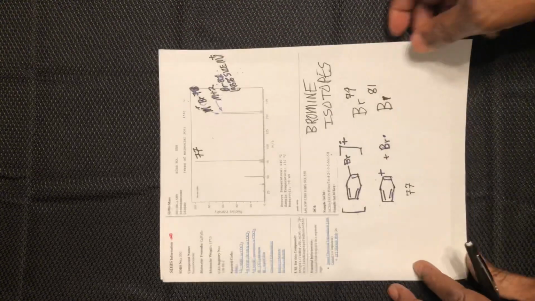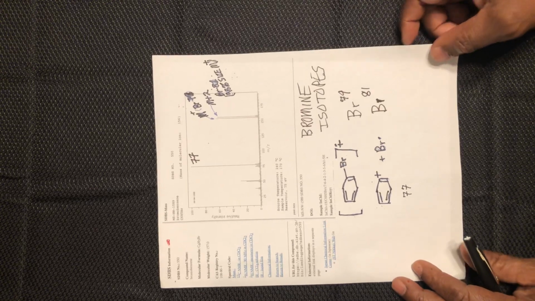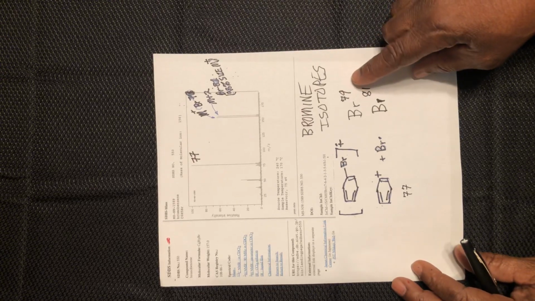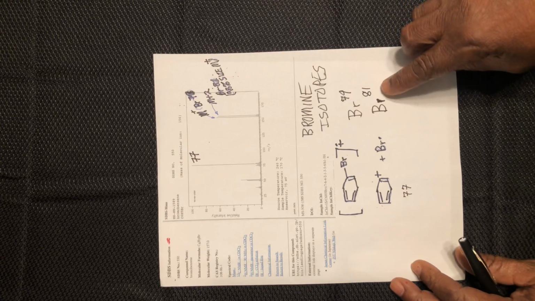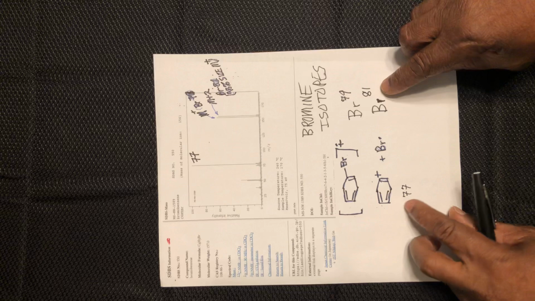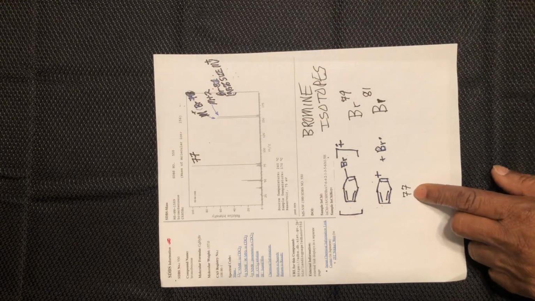And if we look at the other aromatic halide, bromobenzene, bromine has two isotopes, bromine 79 and bromine 81. When we see the fragmentation, obviously we see the 77 for the aromatic ring.